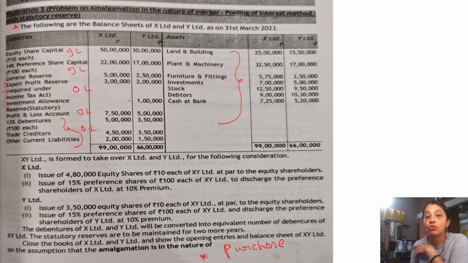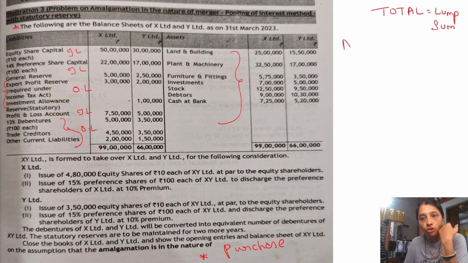Now they have only given the mode of payment. I told you in my previous video how to decide whether it is the net payments method, net assets method or lump sum method. If you know the total, it is lump sum. If you know the mode of payment, how many equity shares and how many preference shares were given, then it is the net payments method.